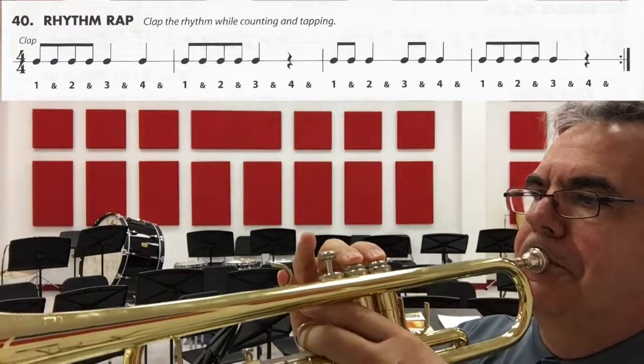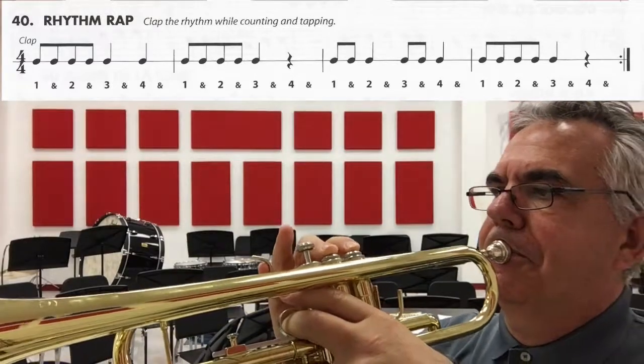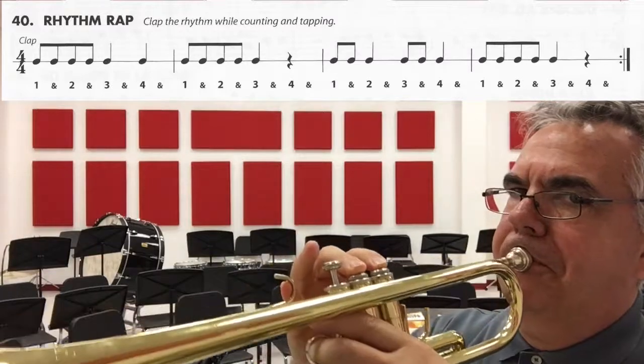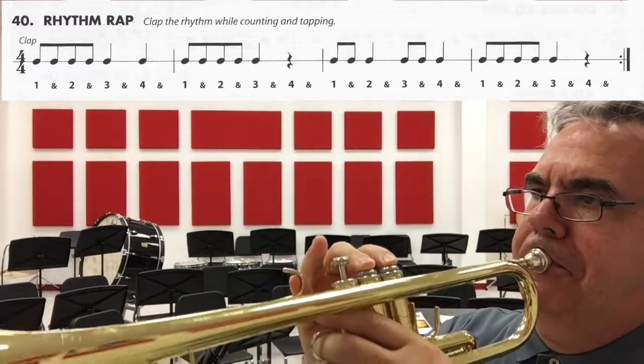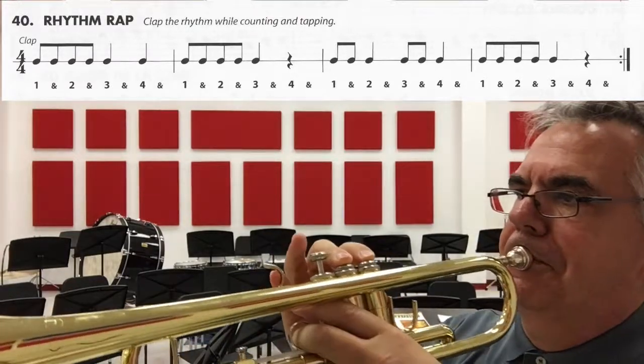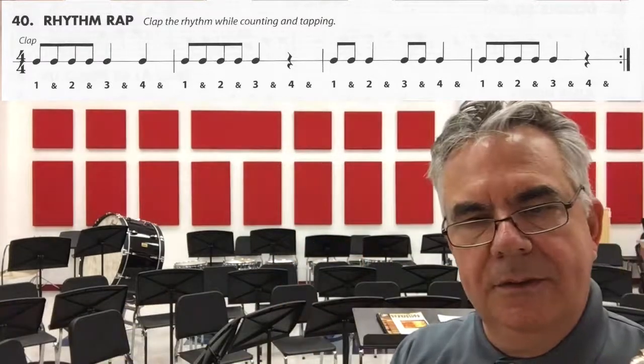Boy, tonguing is really important. The more you do this, the more you work at learning these rhythms, the better your tonguing is going to get, and the better your overall playing will be.